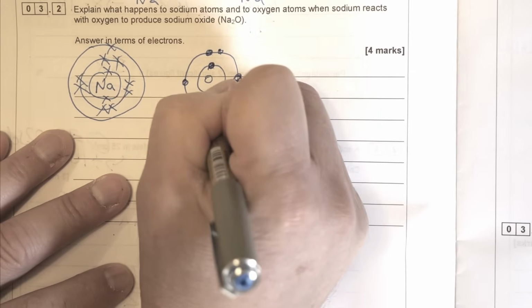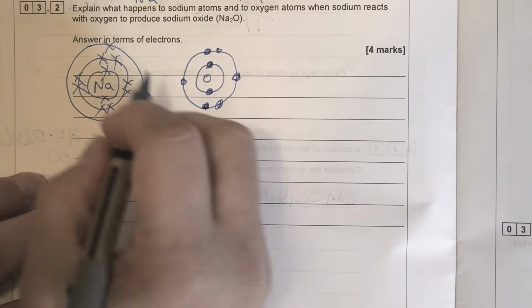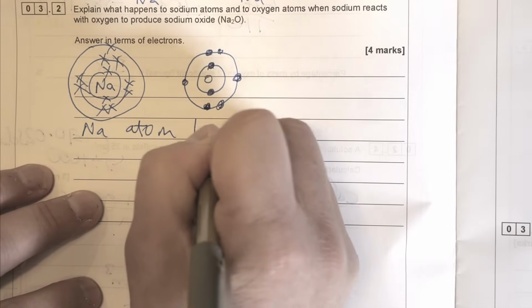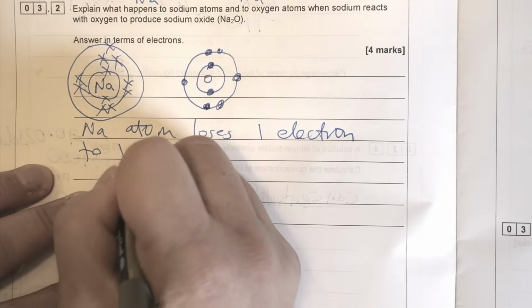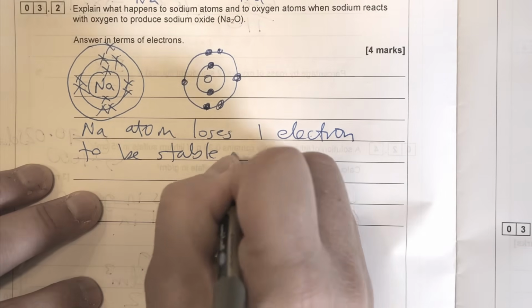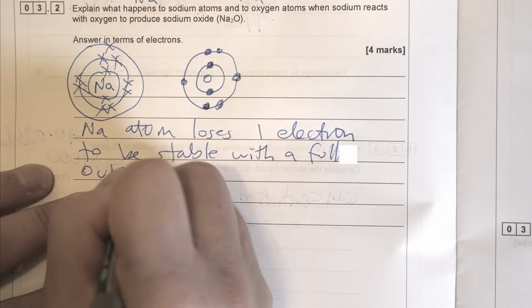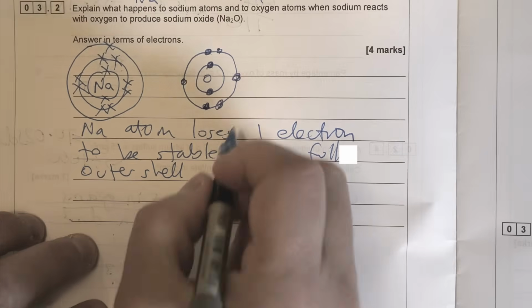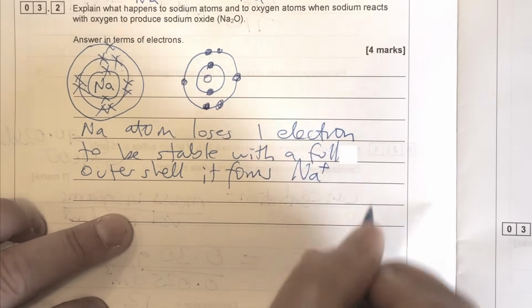So now this makes it a much easier question because we're going to describe what each atom needs to do to be stable. So we're going to say the sodium atom loses 1 electron to be stable with a full outer shell. It's worth saying what type of ion it turns into as well. Sodium's in group 1, they all make 1 plus ions, so we're going to add here, it forms Na plus.